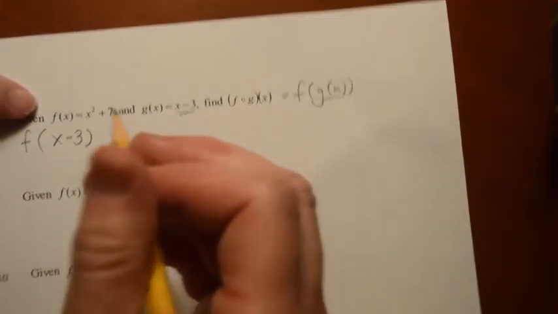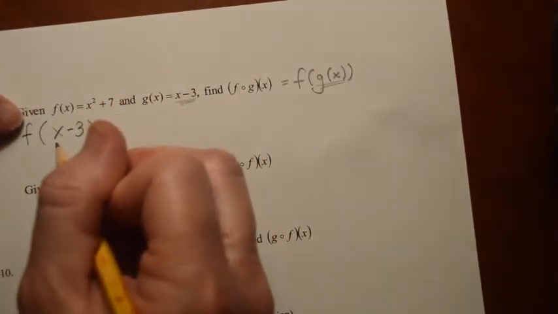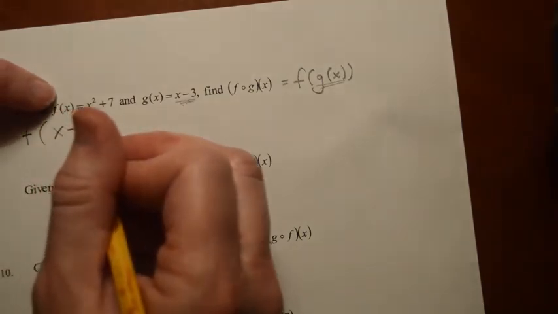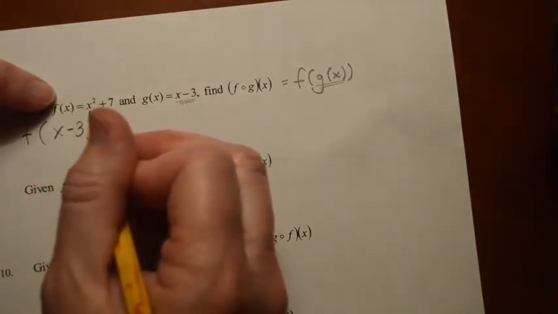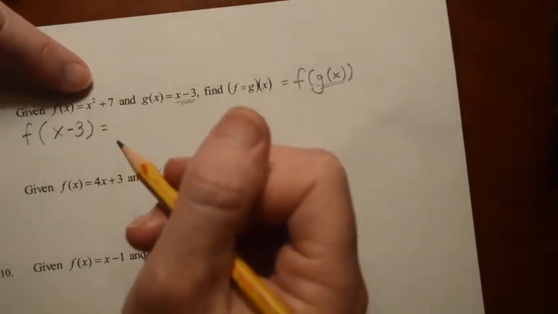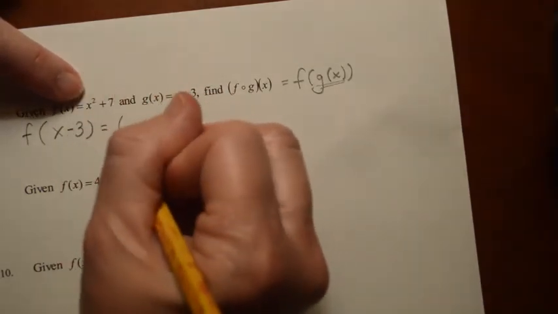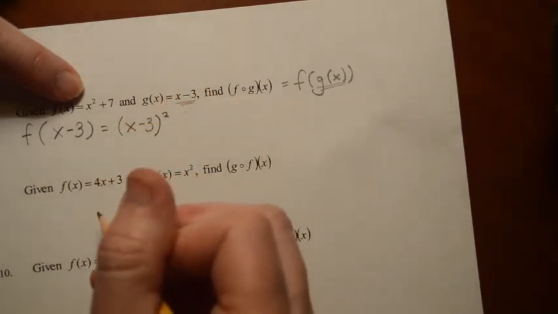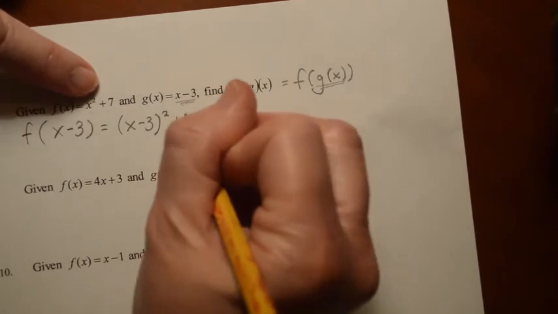And again, just like before, this says go into the function f and replace every place that you see an x with an x minus 3. So here I see an x squared, so I'm going to replace that x with x minus 3 and still keep the squared part, and then plus 7.